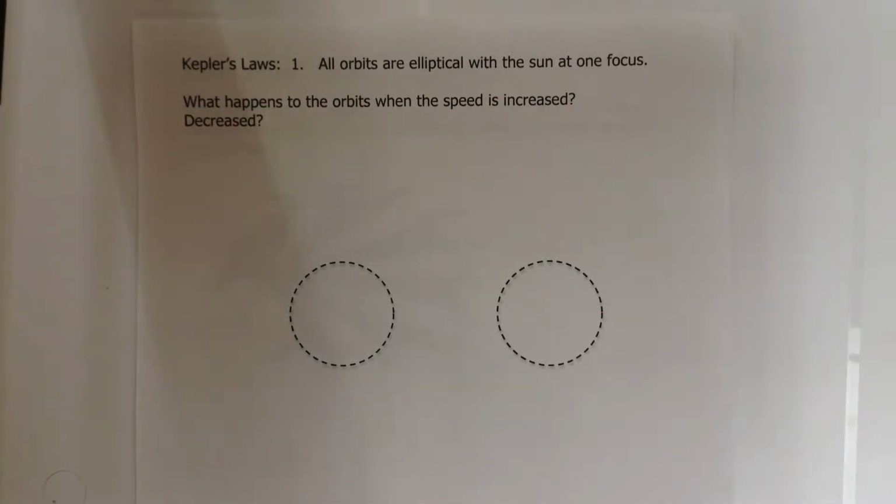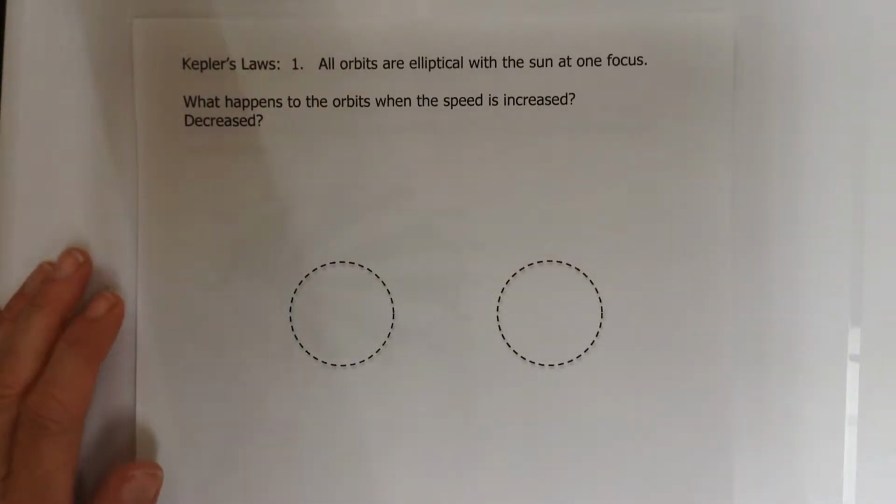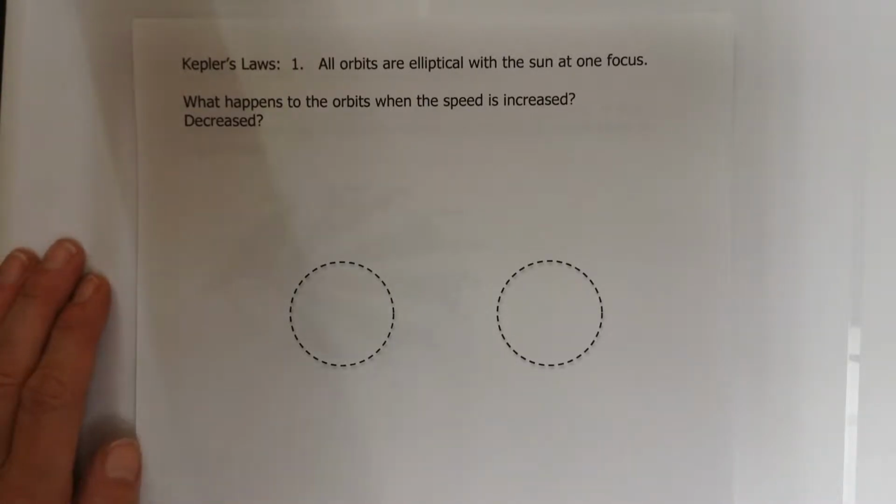This supplementary video is to aid you in our discussion and development of Kepler's 3 laws that we did in class today. So he has 3 laws. Again, Kepler collected with his cohort Tycho Brahe an enormous amount of data on celestial bodies and their movements and just tracking. So just ridiculous amounts of data.